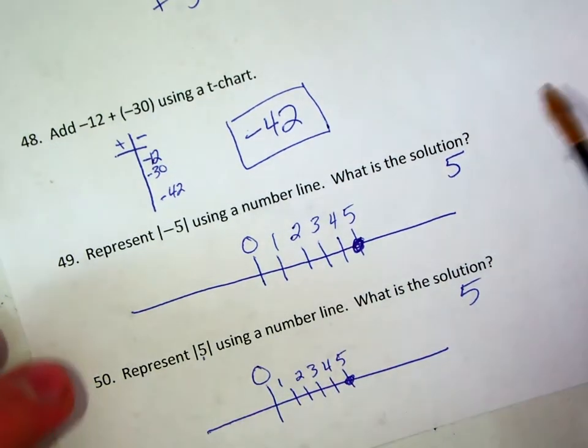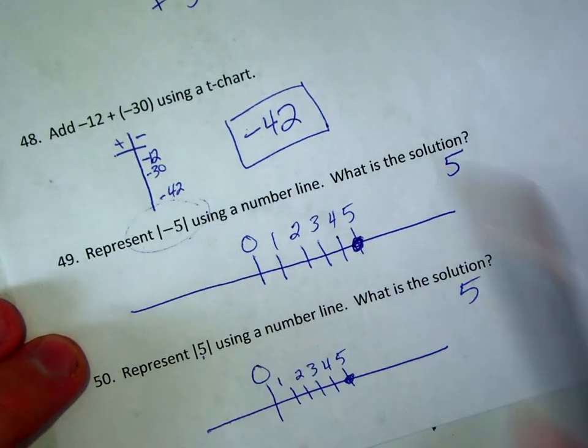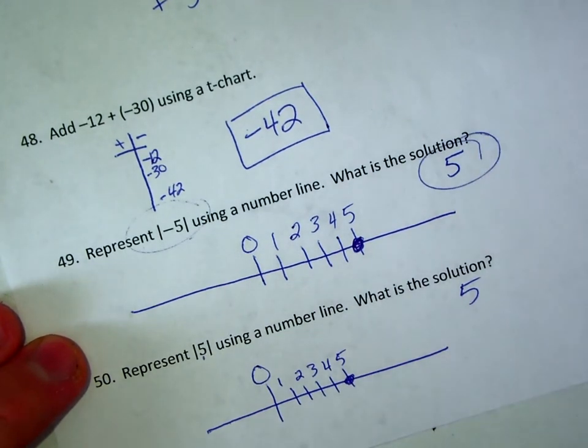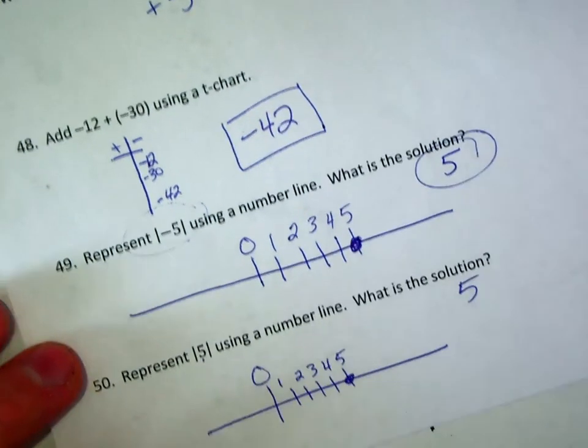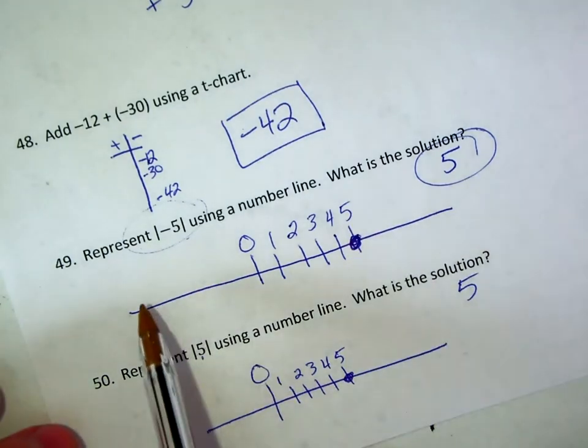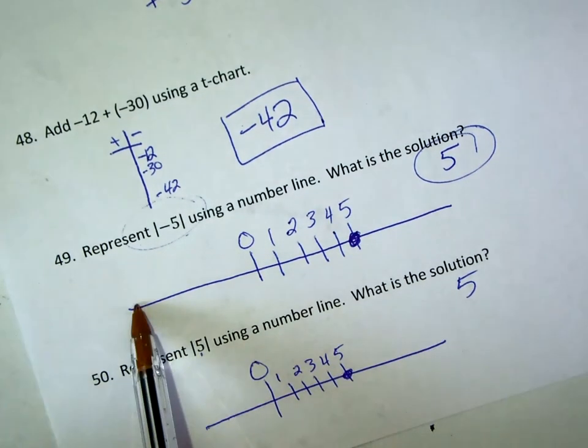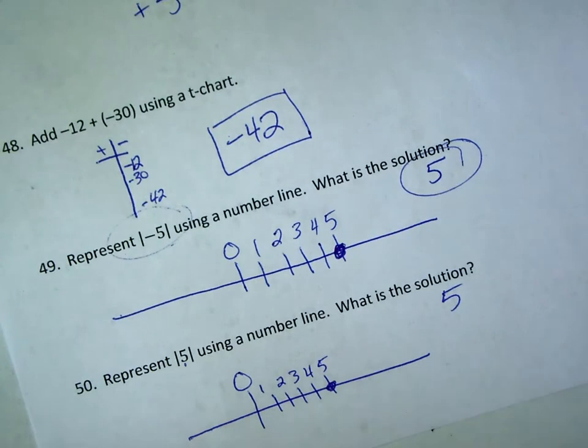So for me, the big key to these type of problems is make sure that you understand what absolute value is. Find your solution first, and then graph it, so that you're not accidentally graphing negative 5 and forgetting about the fact that the absolute value is its positive distance from 0. Hopefully this has helped prepare you for the test. If you have any questions, feel free to come in the morning before the test and the morning of the test, and I will be happy to help answer any questions based on the study guide.